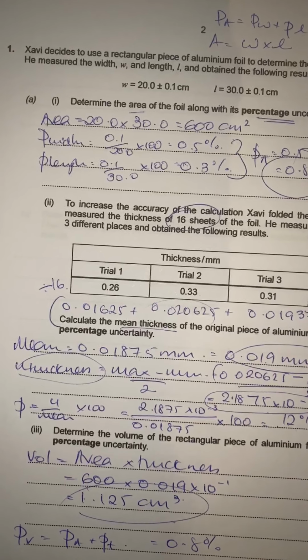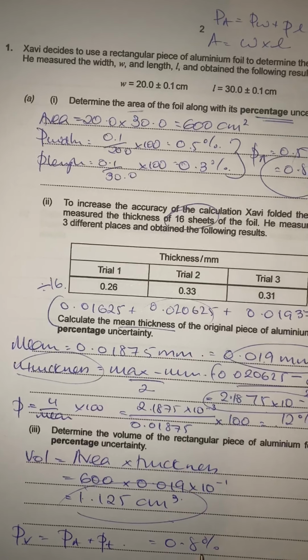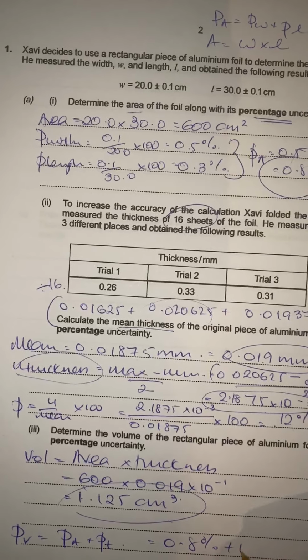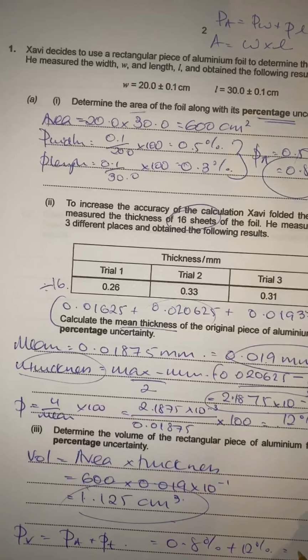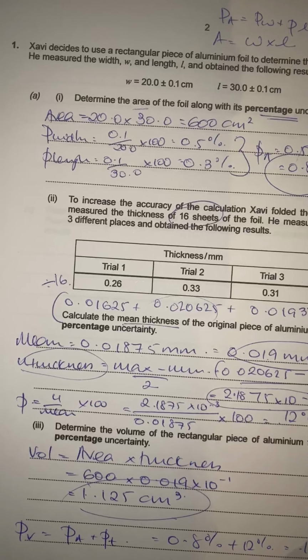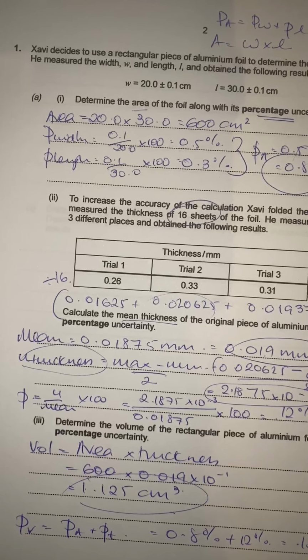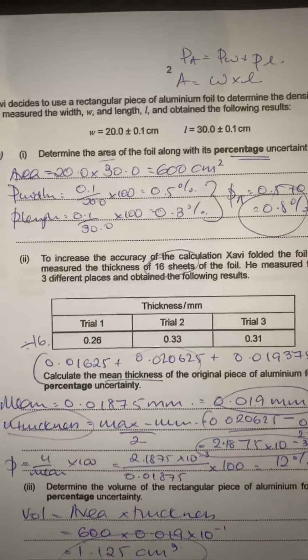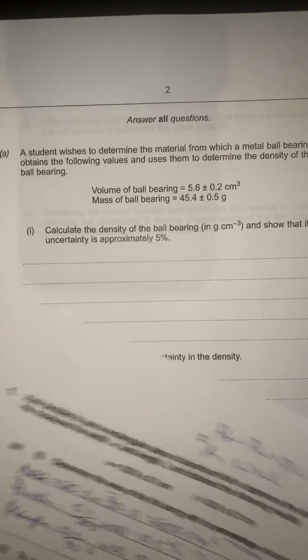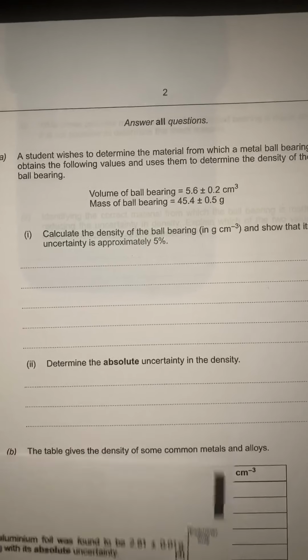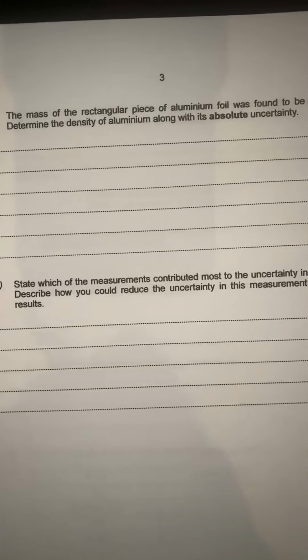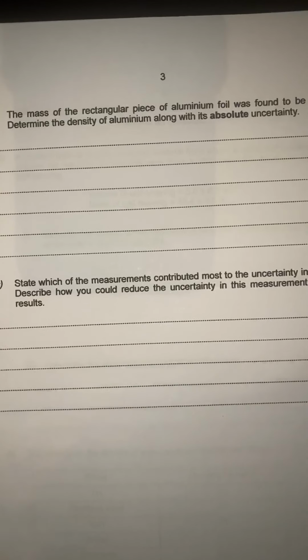Yeah, it's 0.8% plus 12%, and round it up to 13%. Okay, that's that bit. So a bit more on this. Yes, there is. Okay. So it gives you a mass now and asks you to find a density.